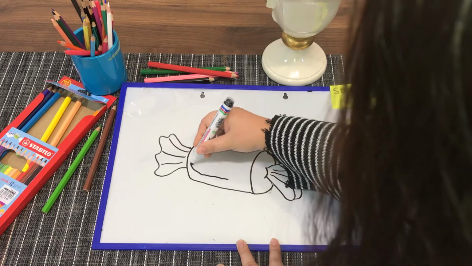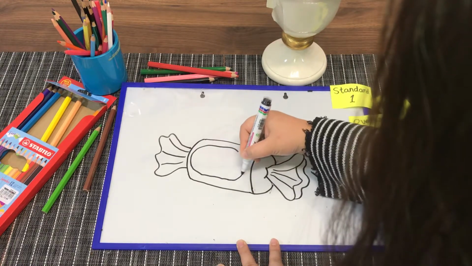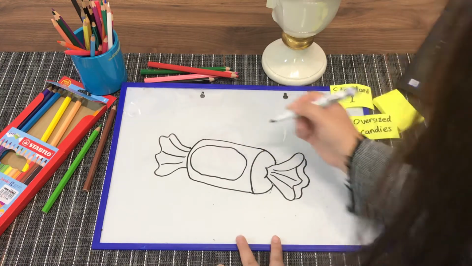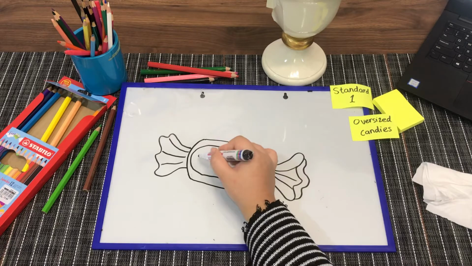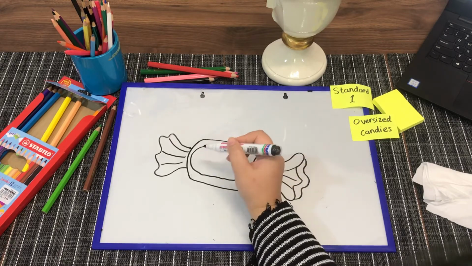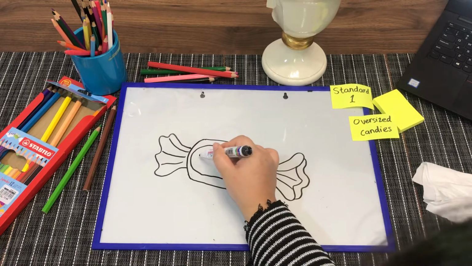Let's say I just put candy over here. You can put any brand. So here I just put, what should I put? Candy.